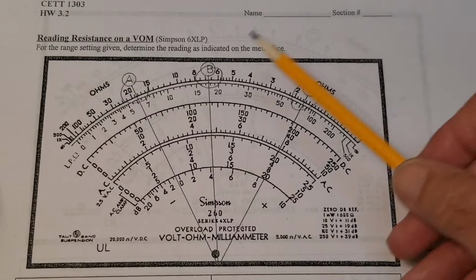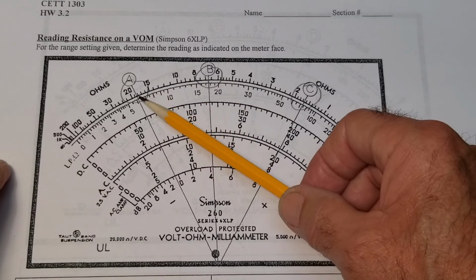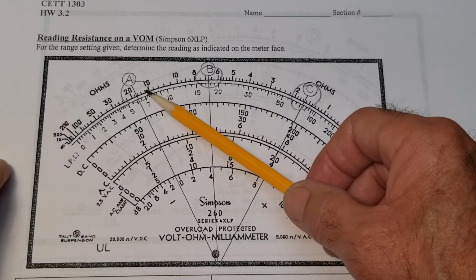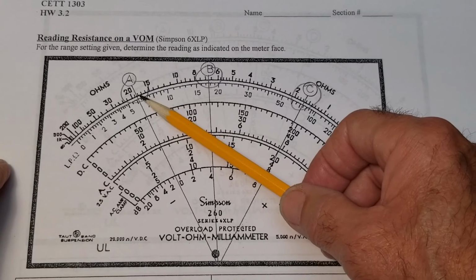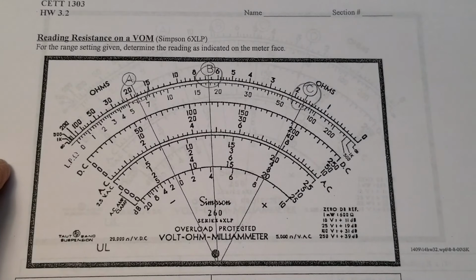So we are reading some value between 15 and 20. There's 5 marks between 15 and 20, so each one of these marks is worth 1. So 15, 16, 17, 18, and 19. Some value between 18 and 19. So I'm going to call that 18.5 times 100, and that would be 1850 ohms.